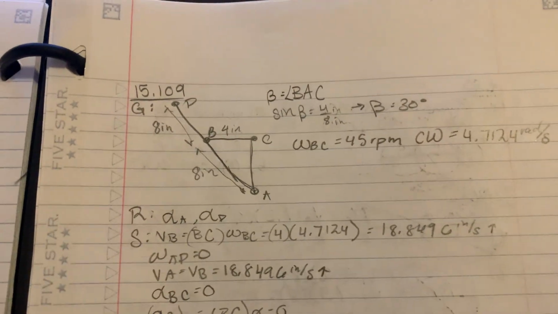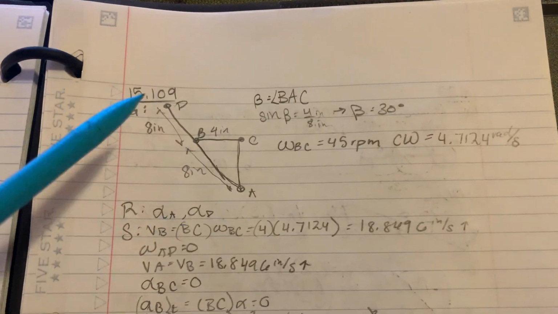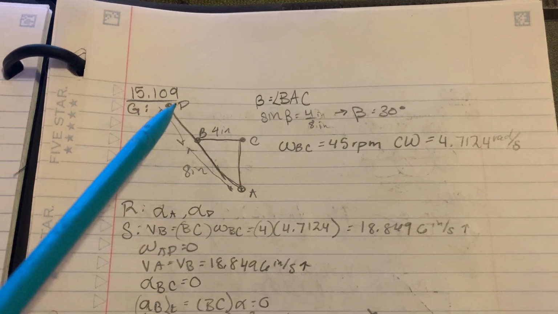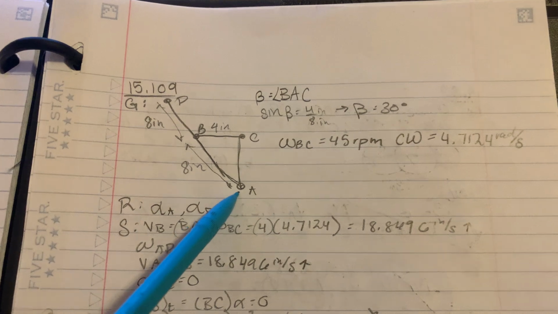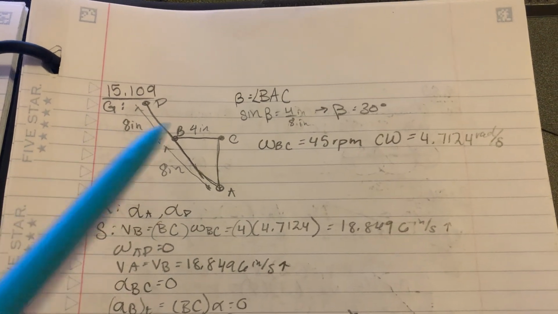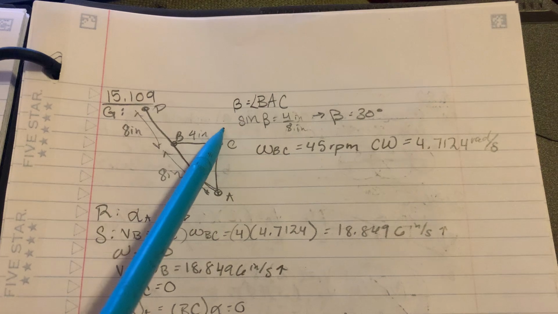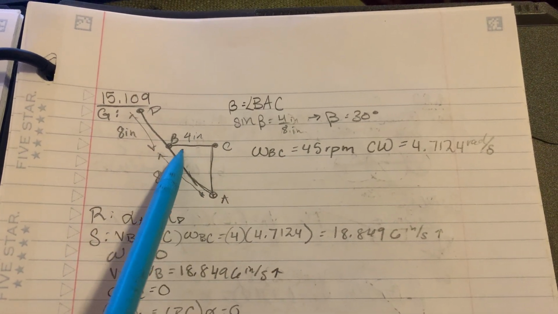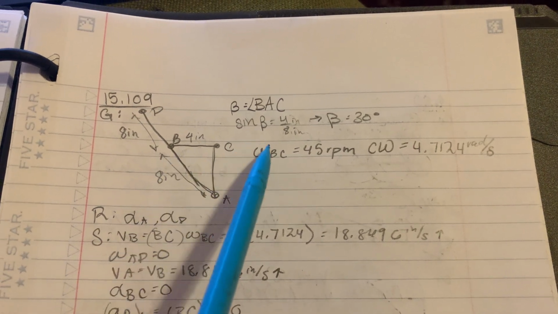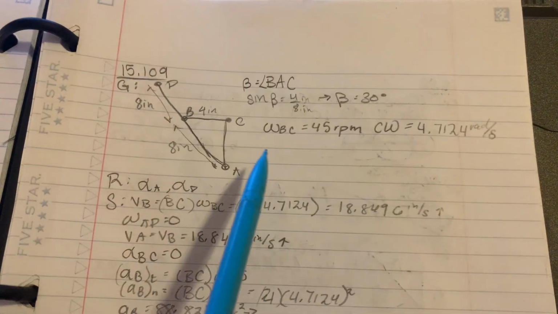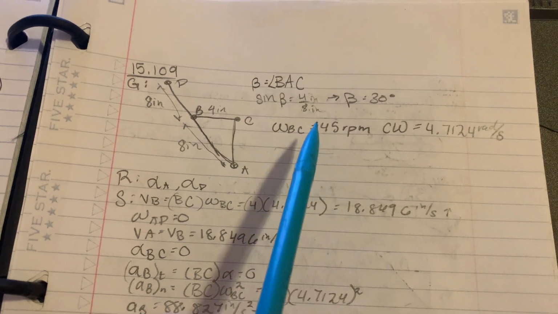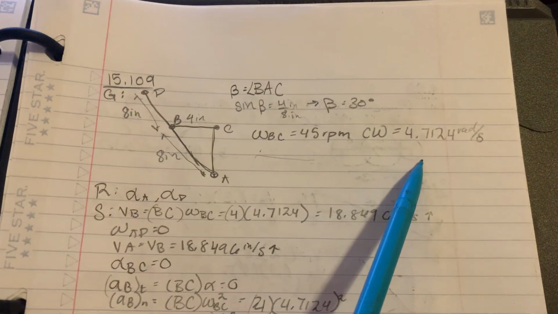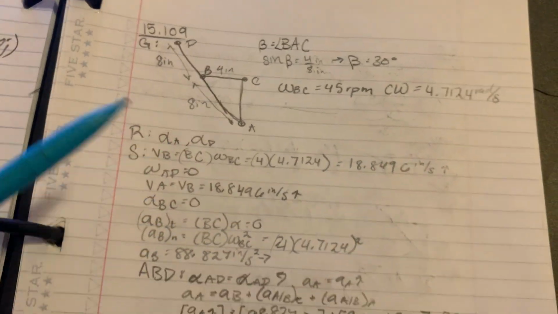The next problem is asking us to solve for angular acceleration at A and D, so here and here. We have to find the angle between A, B, and C first. This angle right here is beta, and it ends up being 30 degrees. We're given the rotations per minute, and then you can convert that into radians per second.